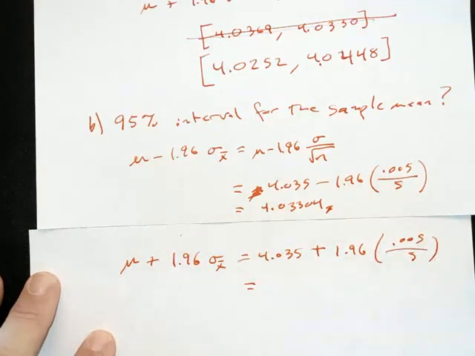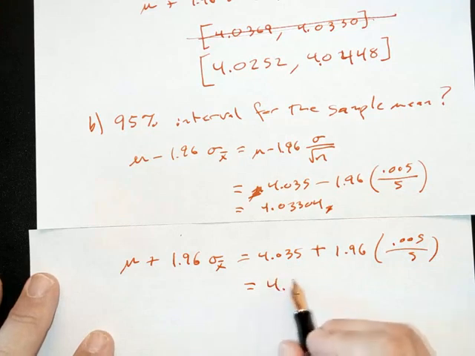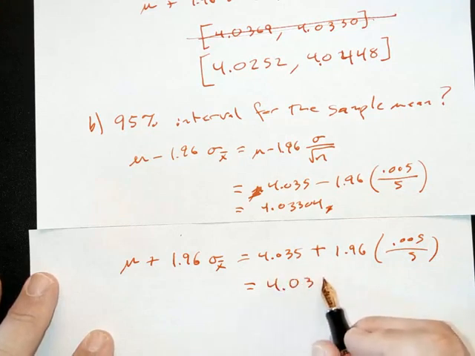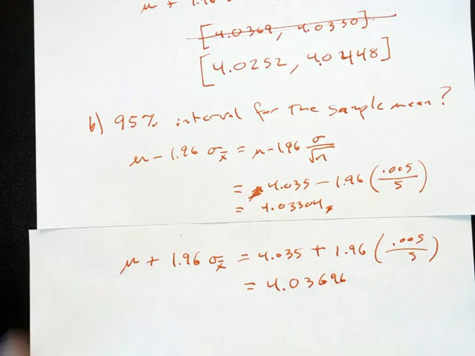This time, 4.03696. So there's a much larger variation range in the actual measurements. But when I average them, that range gets a lot smaller.